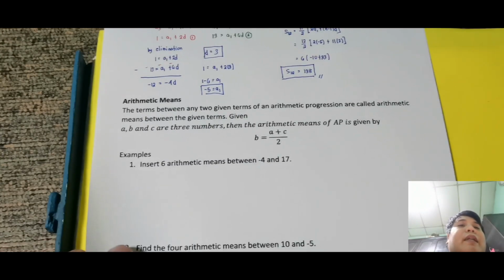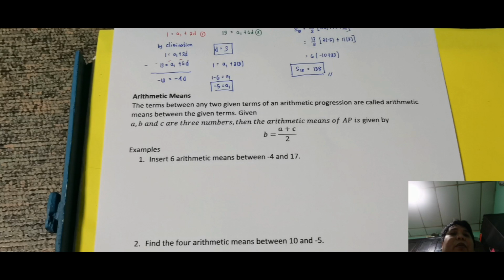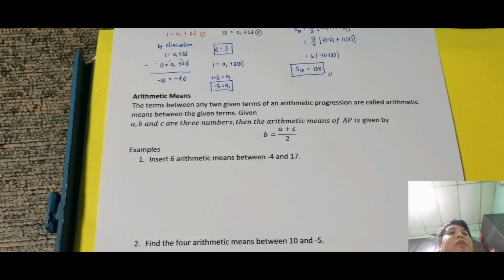Okay, so before we end this video, let's have the arithmetic mean. Paano yung gagawin dito? So ang sabi, the terms between any two given terms of an arithmetic progression are called arithmetic means between the given terms.